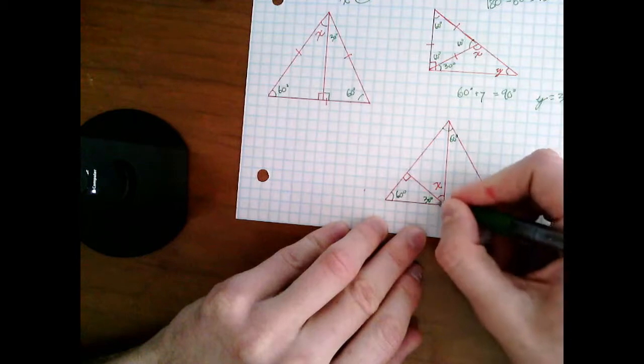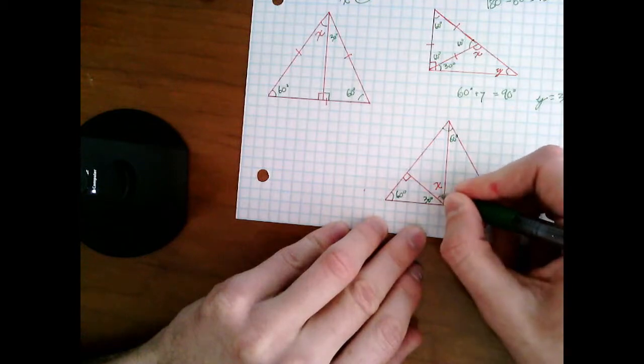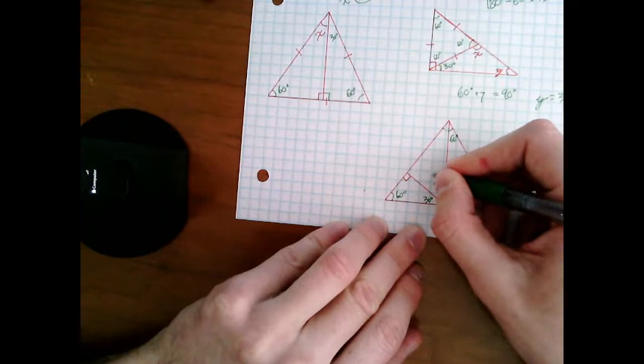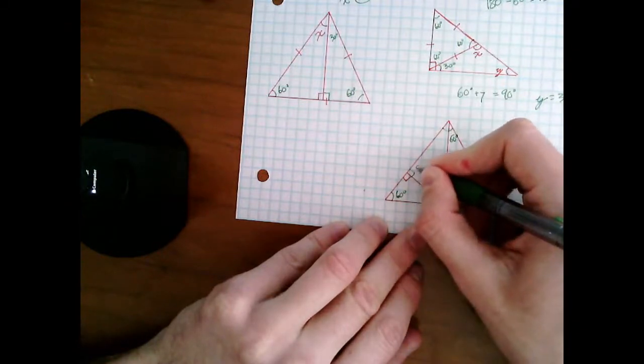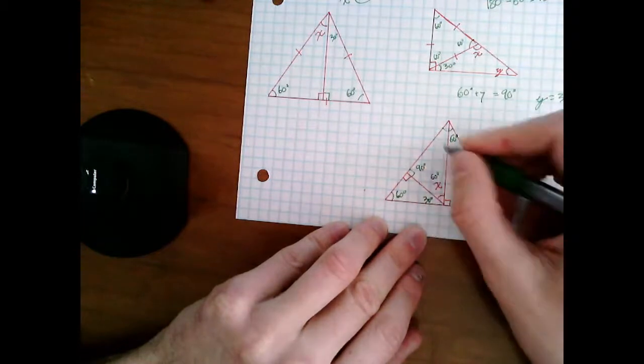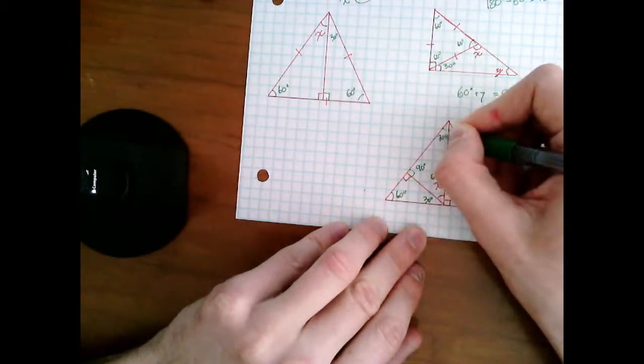And if this is a right angle, then 30 plus that has to be 90. That's got to be 60. And I can see that this is also a right triangle, 90 degrees plus 60. That's got to be 30, and that's half of.